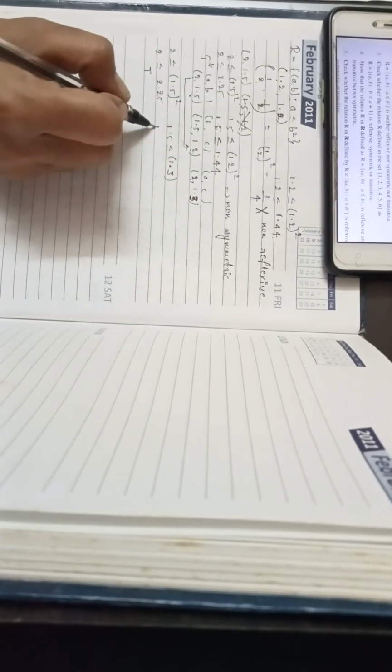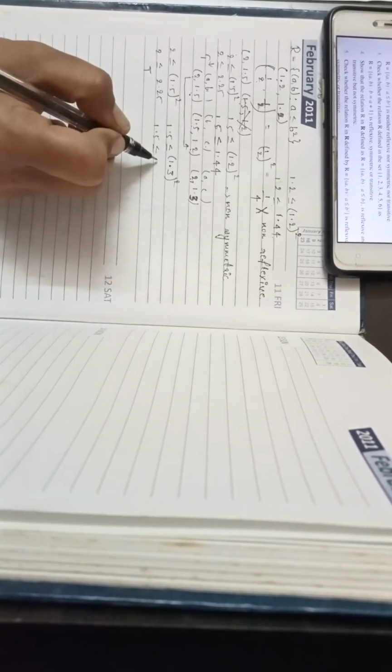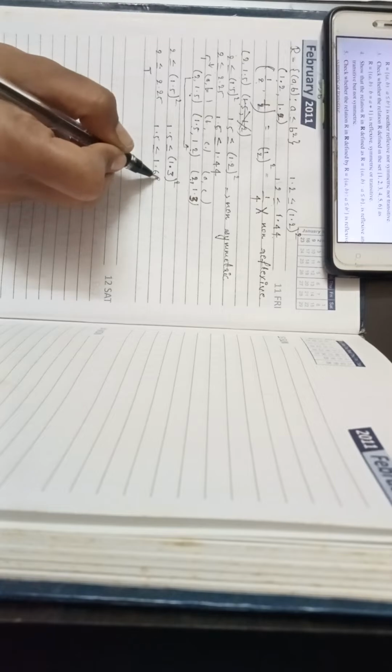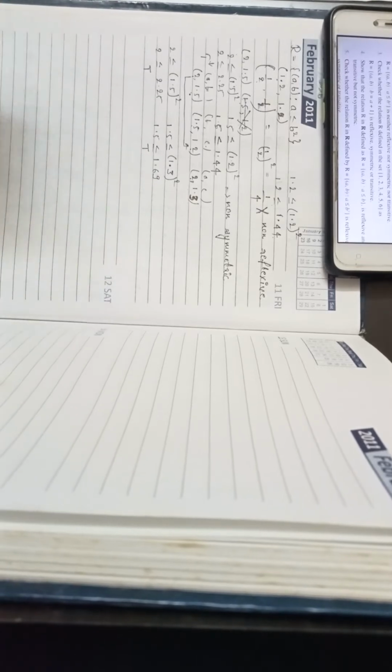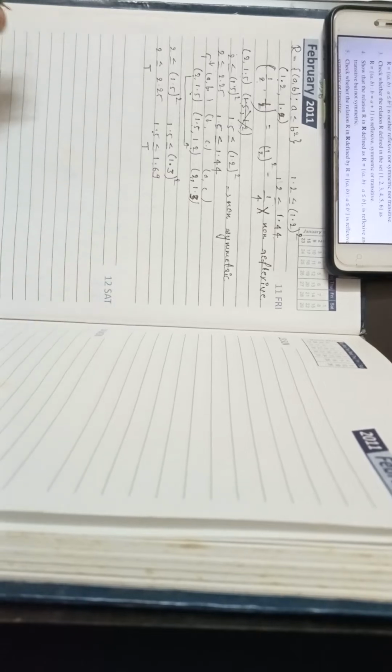Okay, so 1.5 should be less than or equal to 1.3 square, that will be 1.69. So even this condition is true, because 1.5 is less than 1.69.